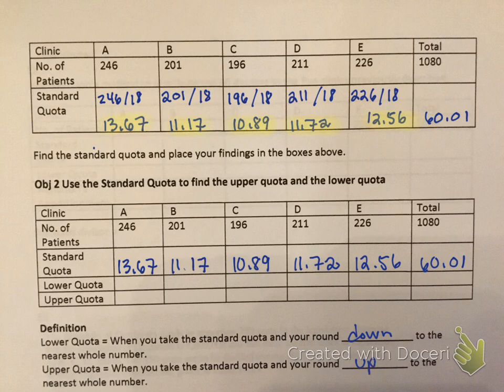So to find the lower quota, I take 13.67, I turn that into just 13. Like I said, standard rounding rules do not apply. 11.17, I round that down to 11. 10.89, I round that down to 10. 11.72, I round that down to 11. 12.56, I round that down to 12. And when I add those up, I'm going to see that I only have 57. So I'm actually 3 doctors short.